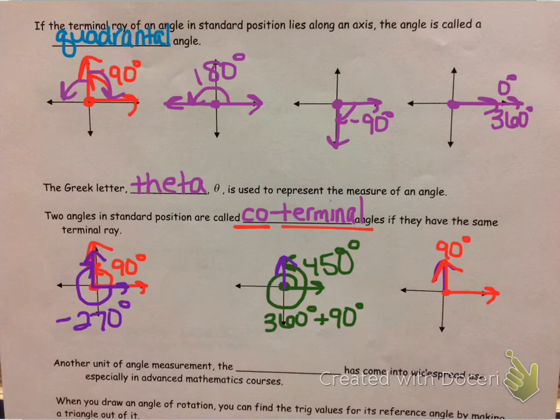And we've already talked about, well, I could go all the way around one more time and that put me at 450 total. But since this spinning arm can go around again and again and again, I could go around even another 360. And so that would put me at 810 degrees because all I've done is I've added 360 again.